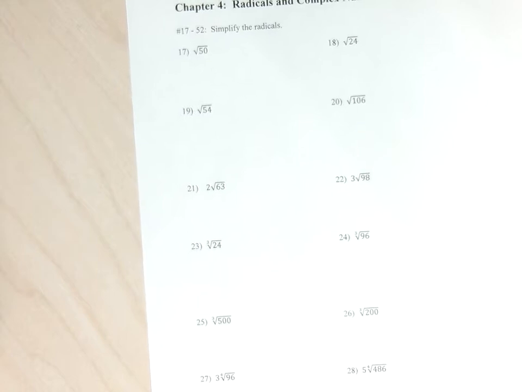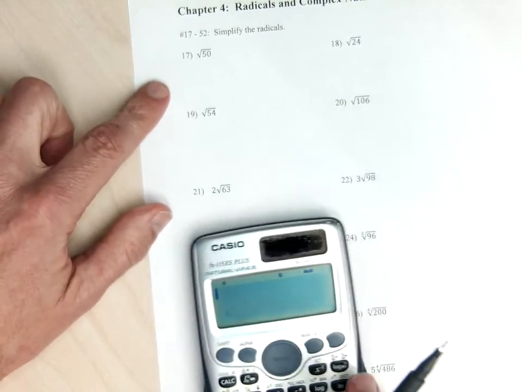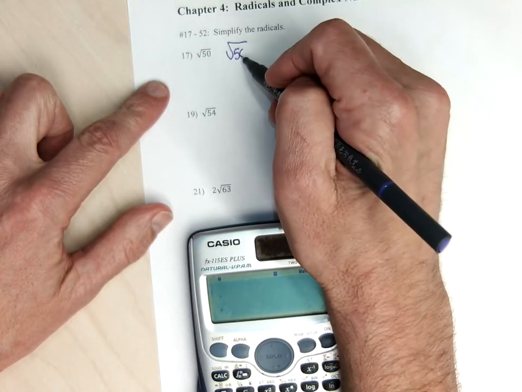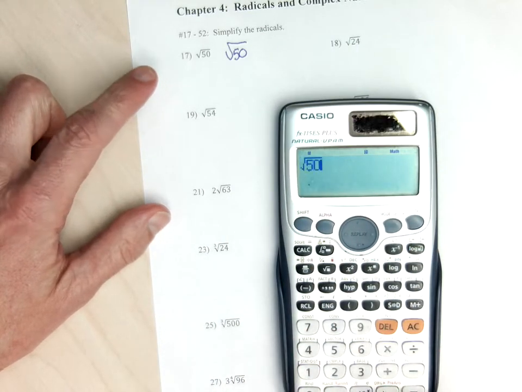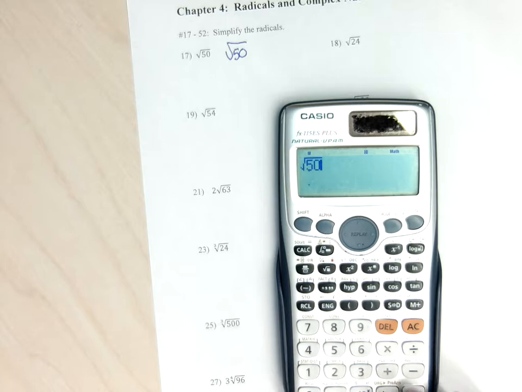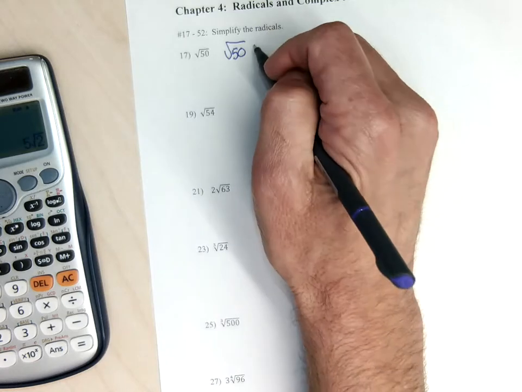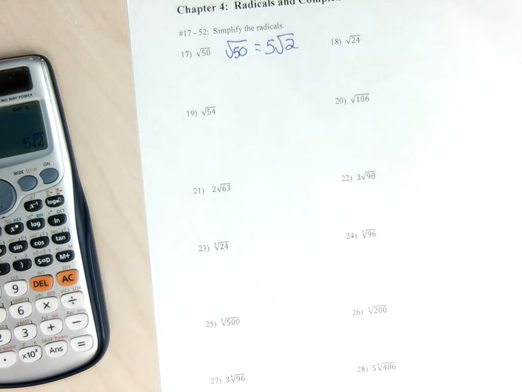The rest of the problems in this section involve reducing radicals. And my calculator is beautiful. It knows how to reduce radicals just fine. Problem 17 wants me to reduce the radical, the square root of 50. And to reduce the square root of 50, if I didn't naturally know how to do it, I could just type it in on this calculator. And my calculator tells me that the square root of 50 reduces to 5 times the square root of 2.